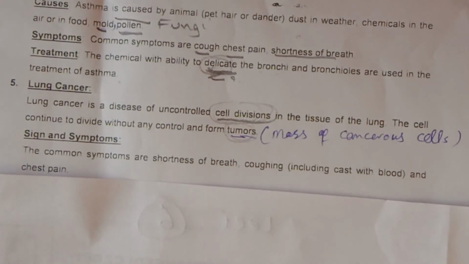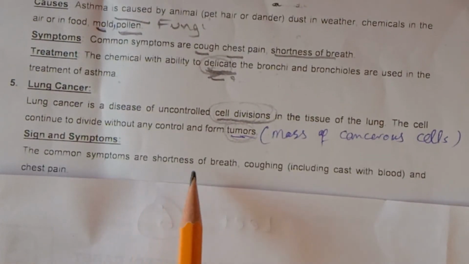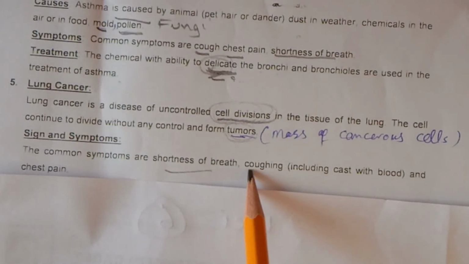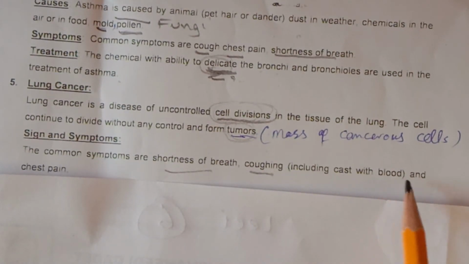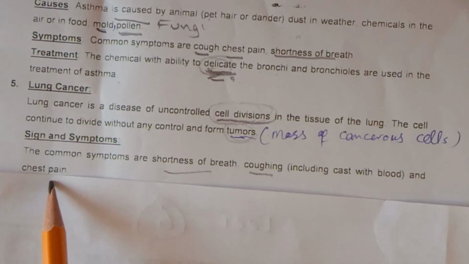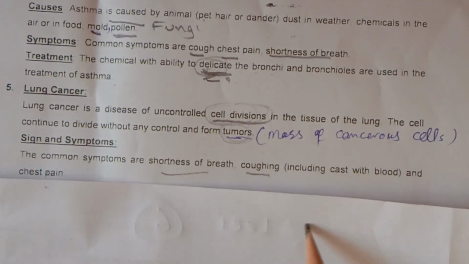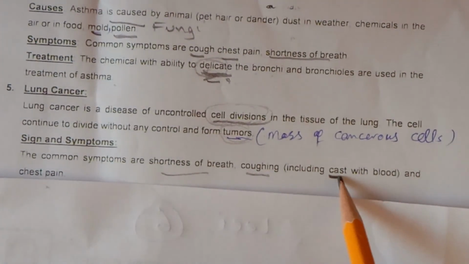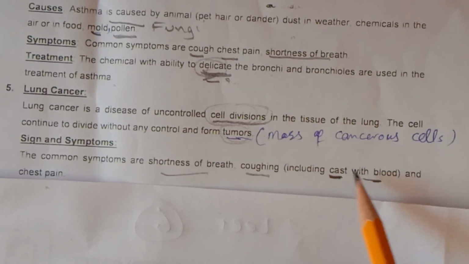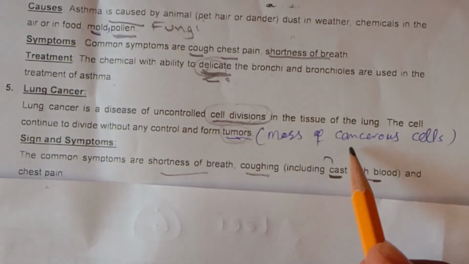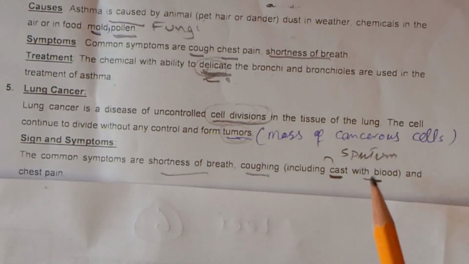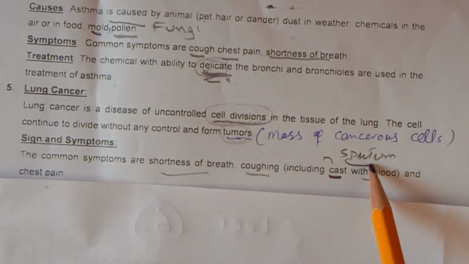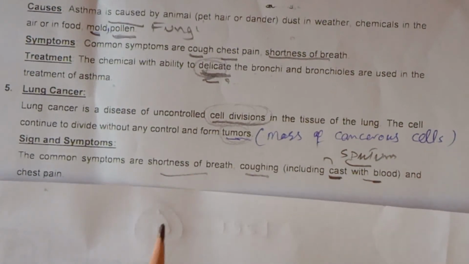Now symptoms. The common symptoms are shortness of breath, coughing including cast with blood, and chest pain. So cast means the infected saliva having blood or sputum. Cast means sputum. So infected saliva or sputum with blood, and chest pain.